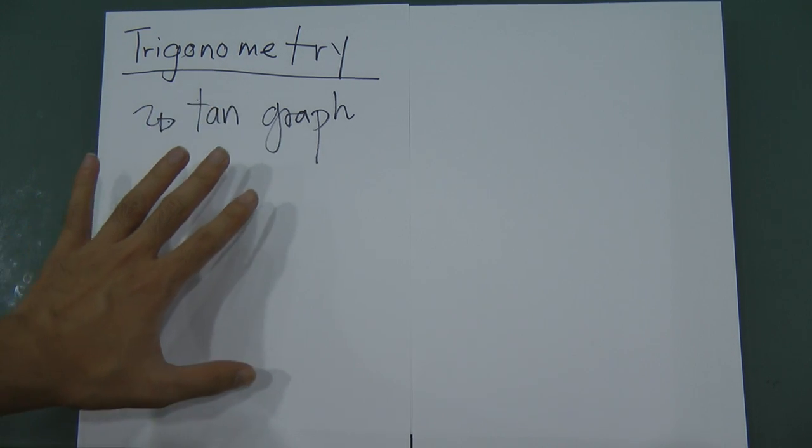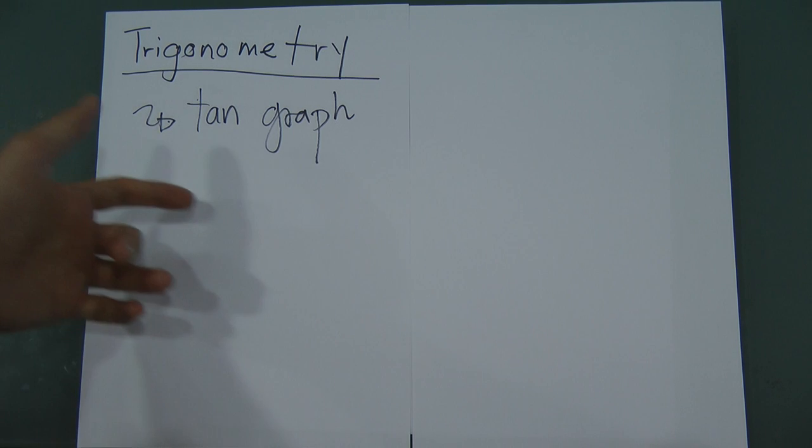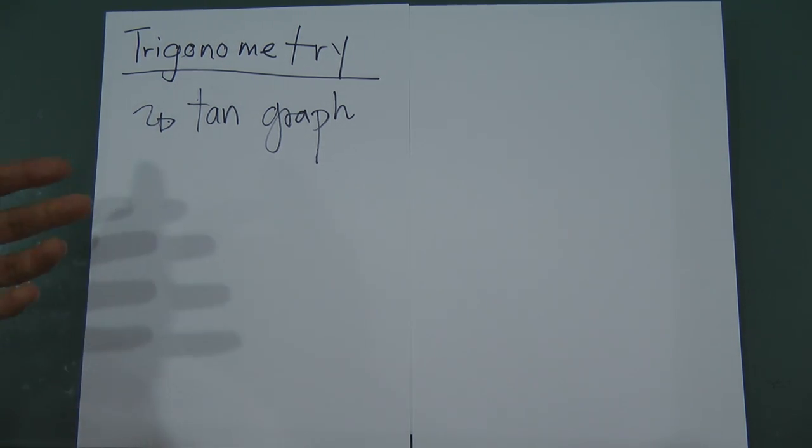So this tangent graph is important for Add Maths and Modern Maths students as well. For Add Maths students, this is from Form 4, Chapter 6, Trigonometry 2, and for Modern Maths students, you will have trigonometric functions in Form 5. In this video I'm going to teach the tangent graph from very basics to advanced.